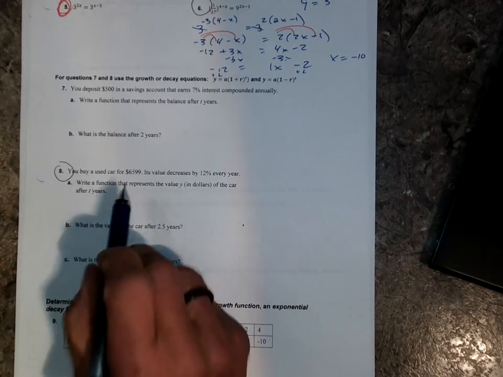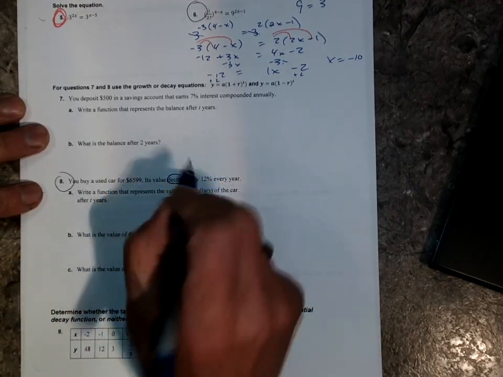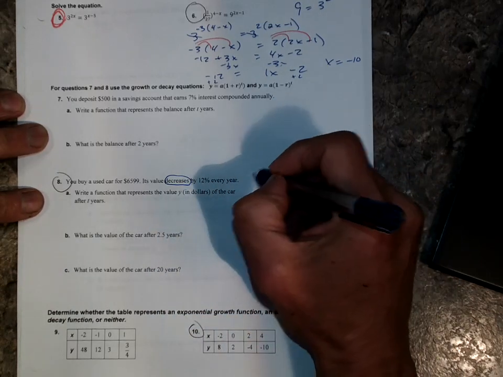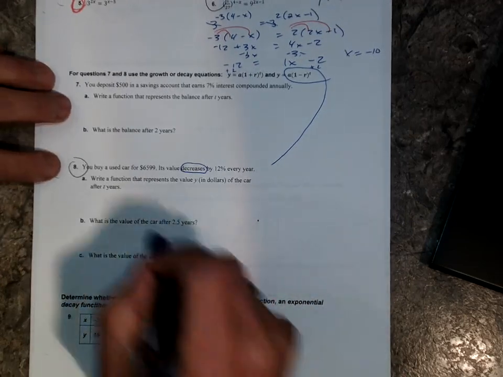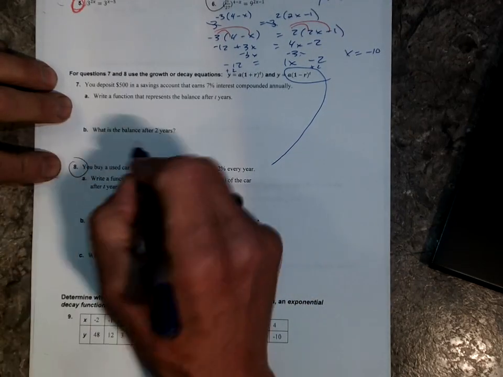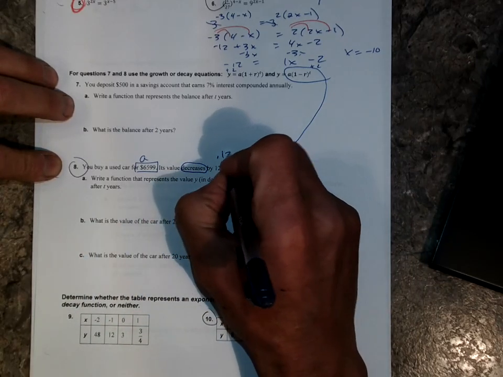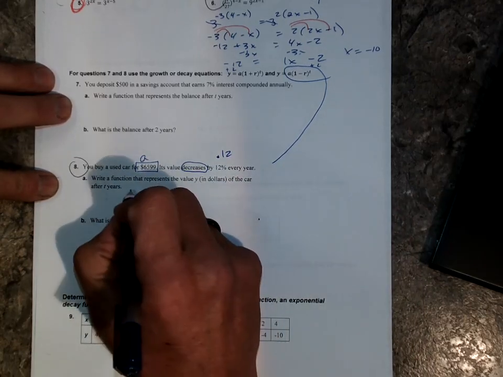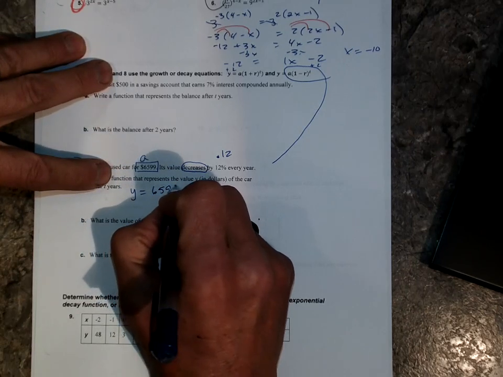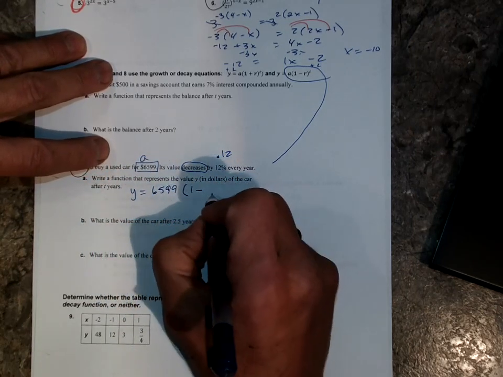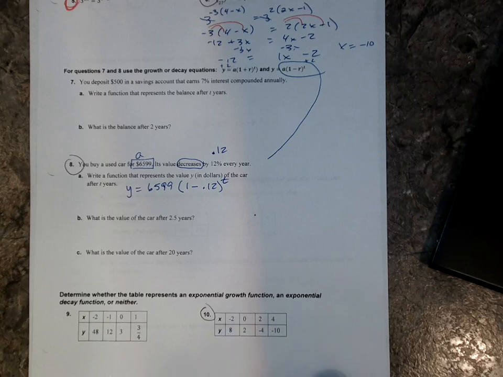You buy a used car, and it decreases by 12% every year. Write a function. It is going to be exponential, but it decreases. So I'm going to look right up here. I've got a hint. How about that equation right there? Because it decreases, I like that one. There's my beginning amount, there's my A. My 12% becomes 0.12. So I'm going to rewrite it as y equals my beginning amount, 6,599 times 1 minus 0.12 to the t power. Okay, there's my equation. Easy.